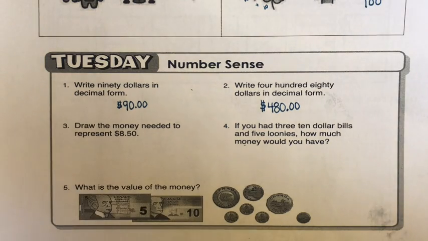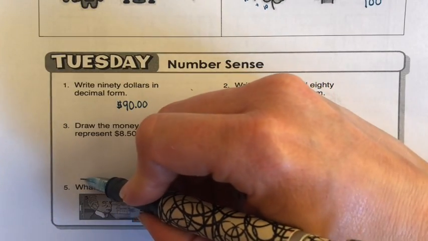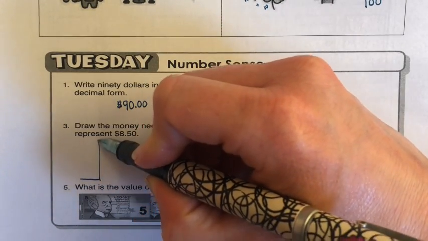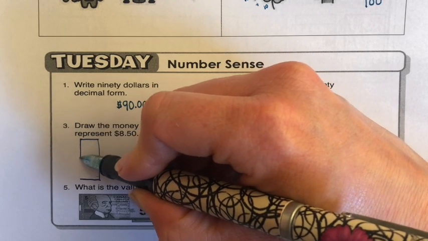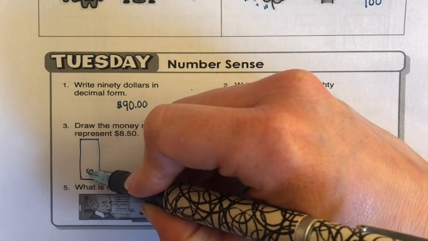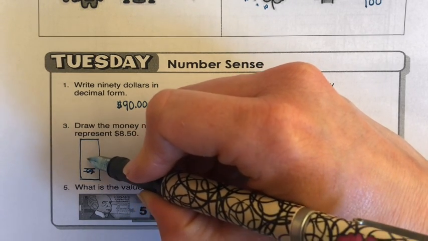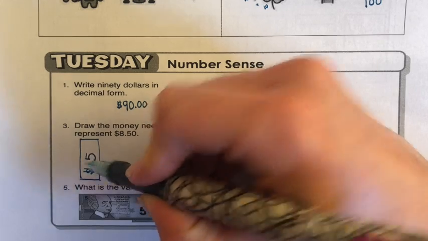Draw the money needed to represent $8.50. Now you could probably think of many different ways to do this. I'm just going to go through quickly and do one example, but I encourage you to see if you could figure out another way. Maybe you have some money in your house, some change that you could count to make $8.50. So I'm going to start with a $5 bill.